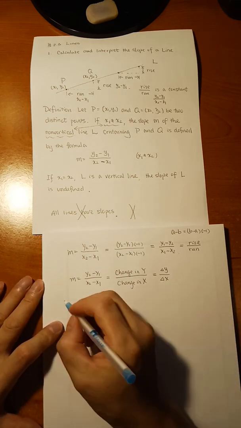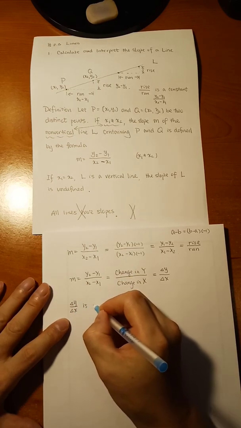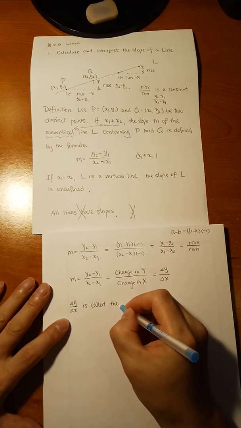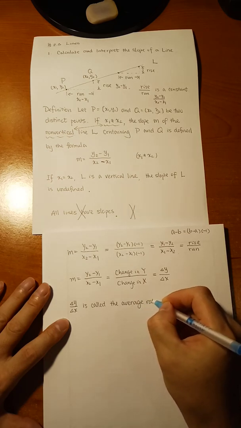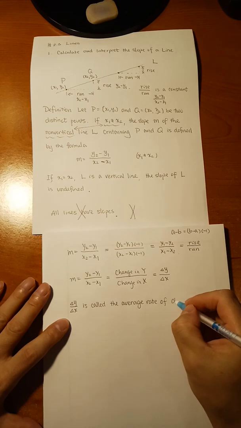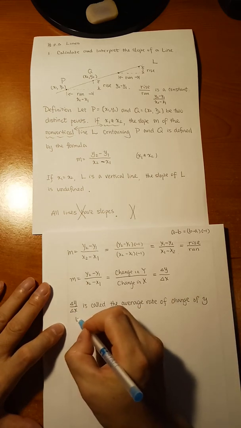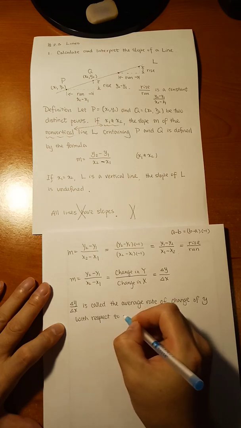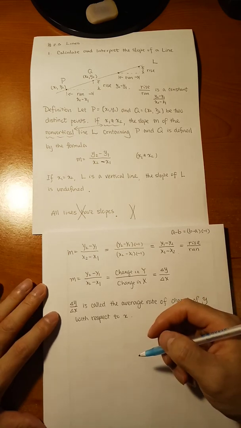Then delta y over delta x is called the average rate of change of y with respect to x.